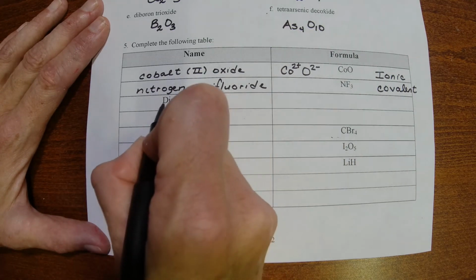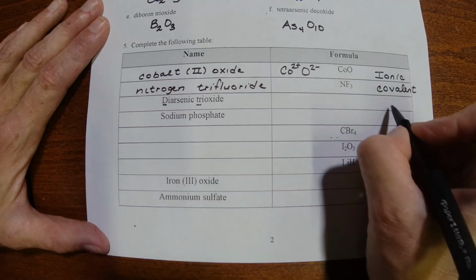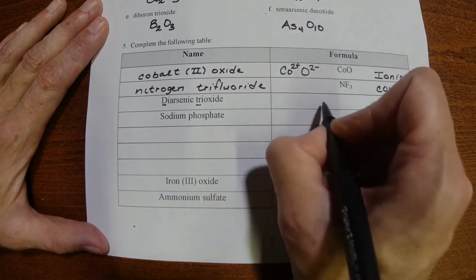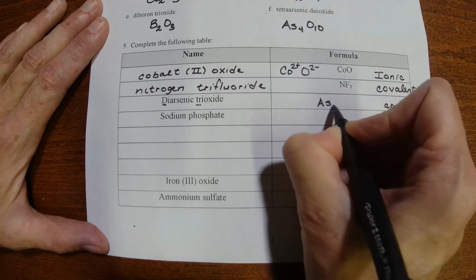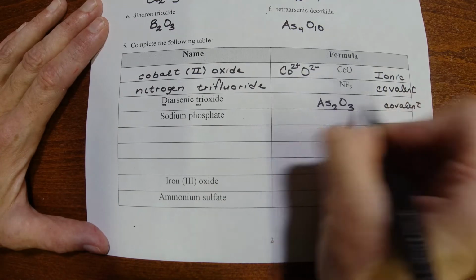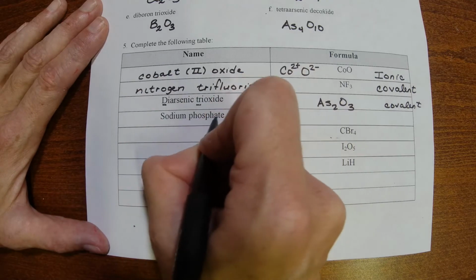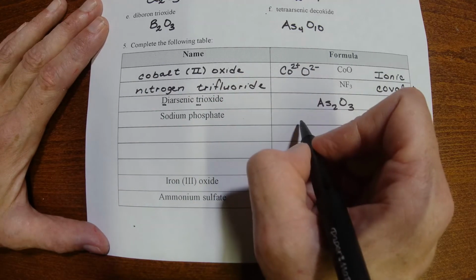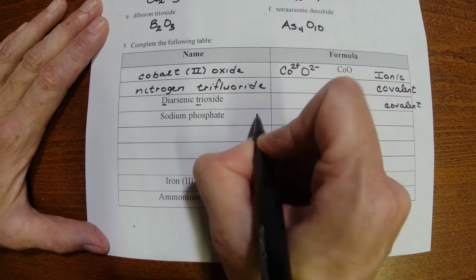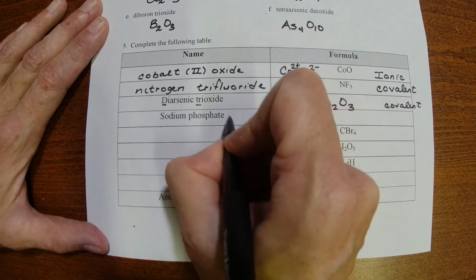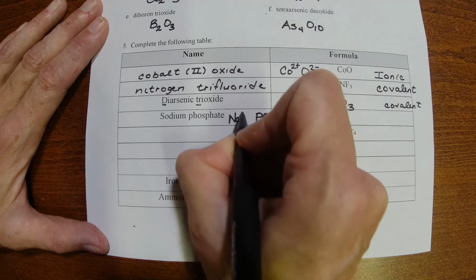Diarsenic trioxide, well, once I see those numerical prefixes, we know it's covalent. Di means 2, and tri means 3. Sodium phosphate. So phosphate is one of our polyatomic ions. It's PO4 3-. And we're crisscrossing that with an Na+.